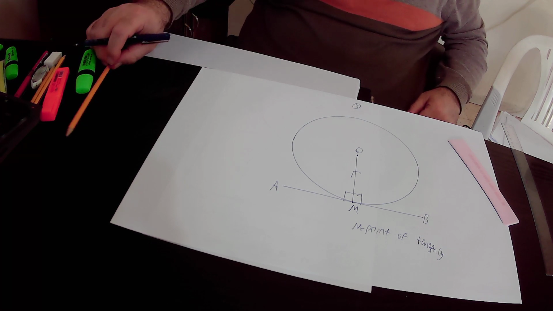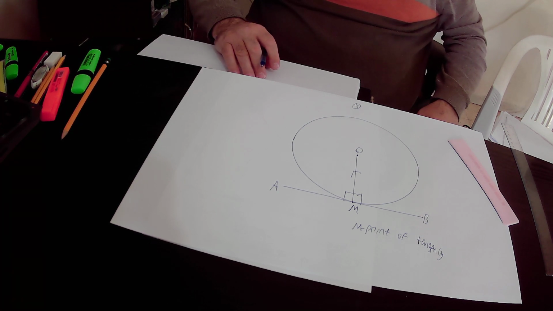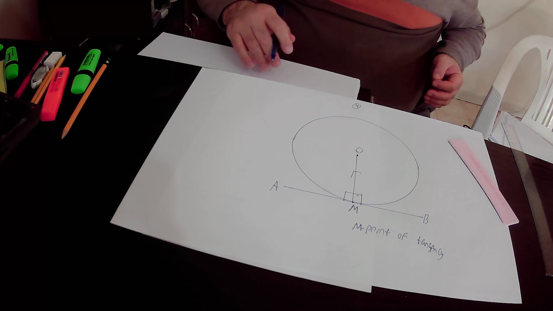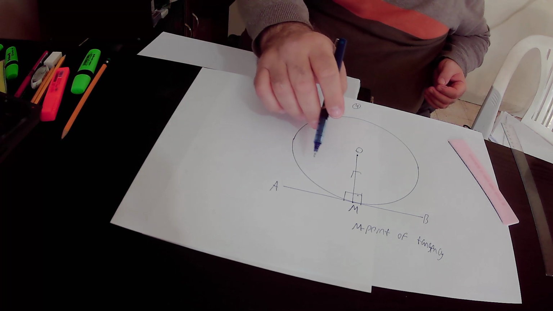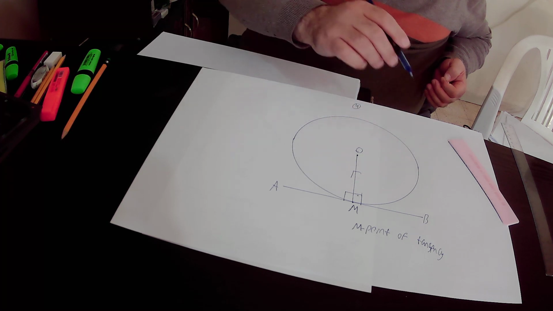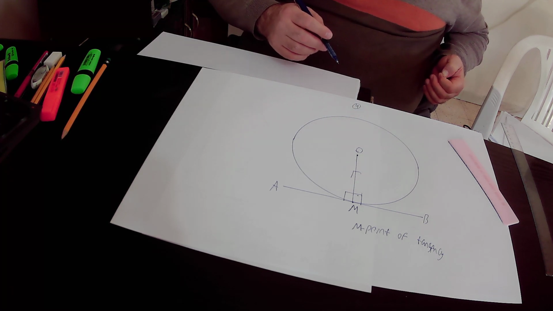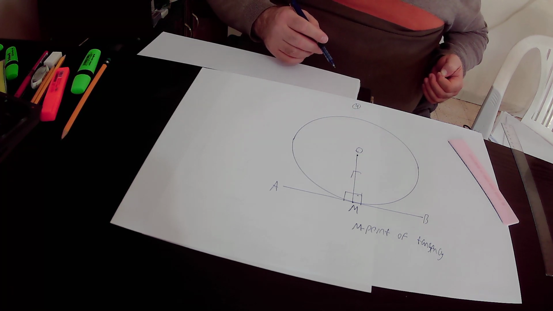Again, according to rule number 2, a tangent to a circle, that is to say tangent AB, is perpendicular to the radius drawn to its point of tendency.